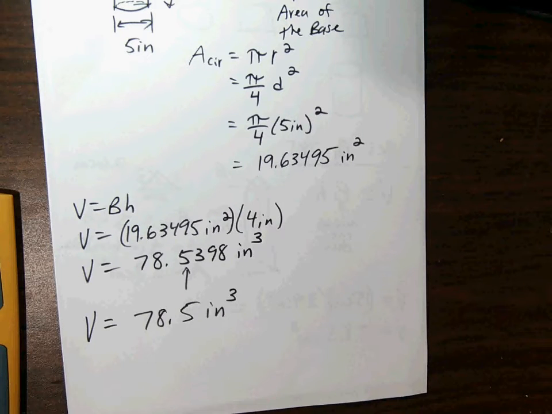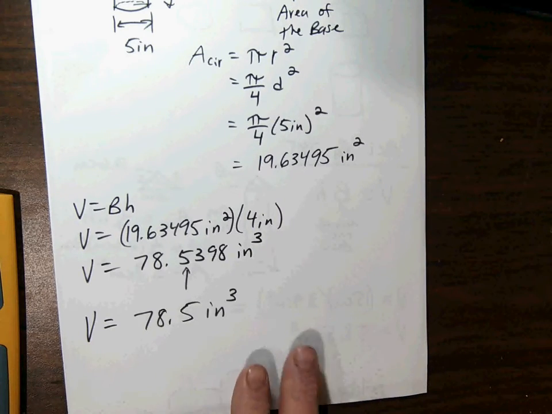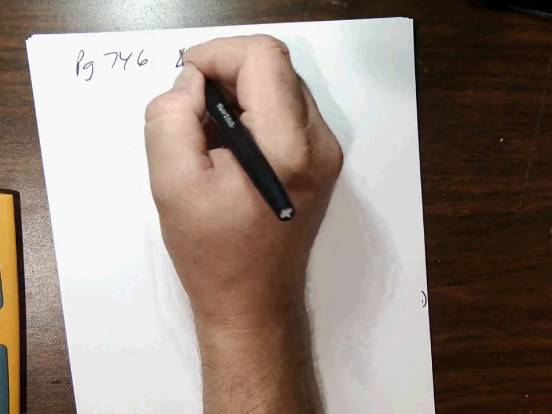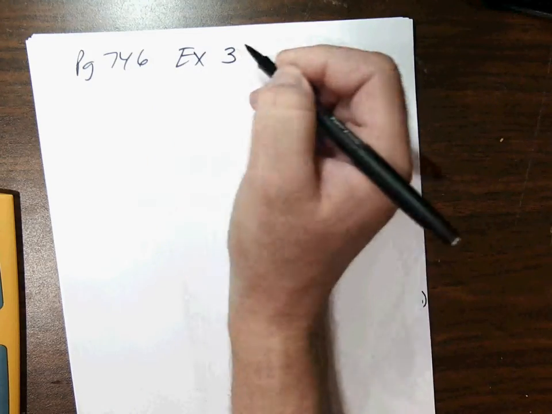Volume of a triangular prism, volume of a cylinder, we take the area of the base times the height. Okay? What about something that's more like a cone or a pyramid shape? Okay, that's going to be a little different now. If you look at our next example on page 746, this is going to be example 3.